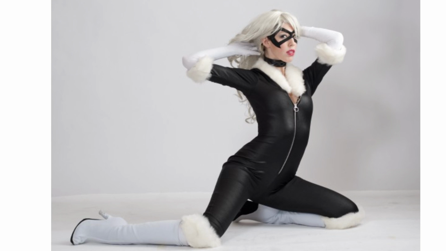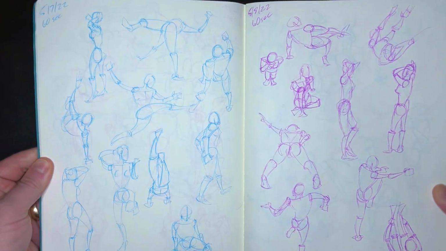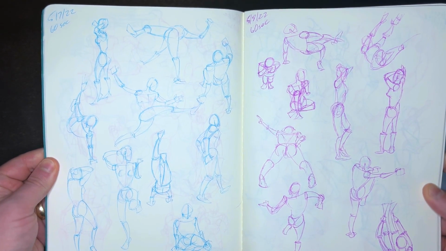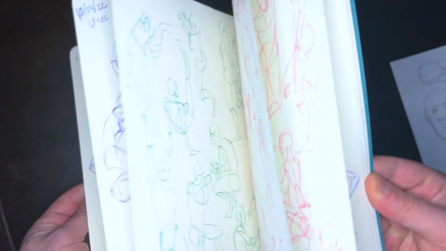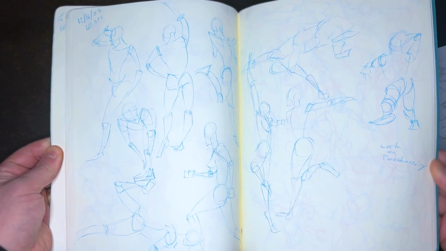Now before I let you go, I want to equip your mastermind with some best practices. First, set a goal for each session, whether it's focusing on anatomy, gesture, or overall composition. Second, don't be afraid to experiment with different time limits for your practice sessions. Shorter durations can improve your gesture drawing skills, while longer sessions allow for more detailed studies.